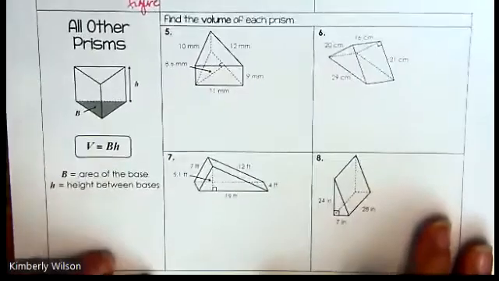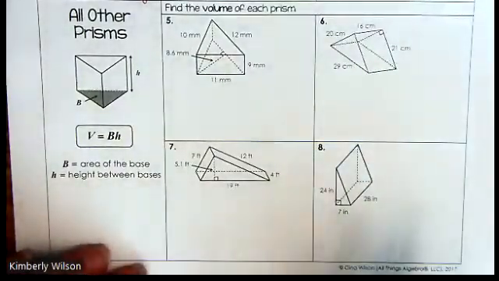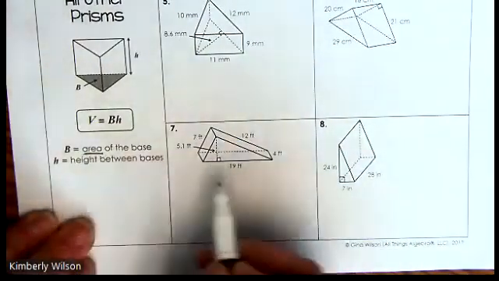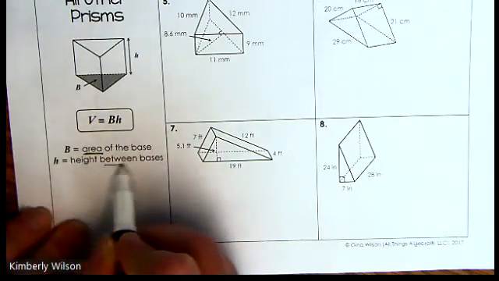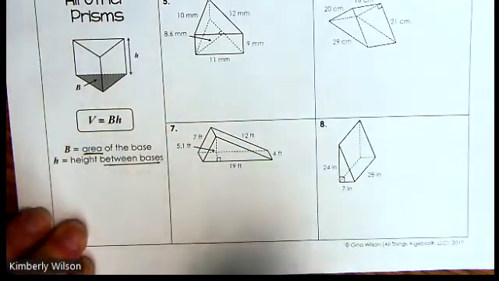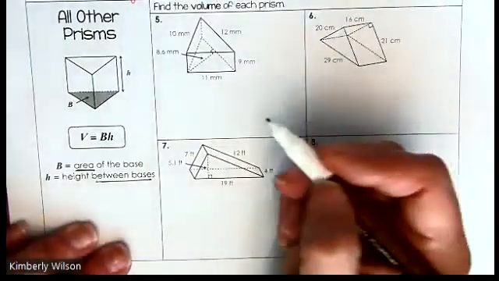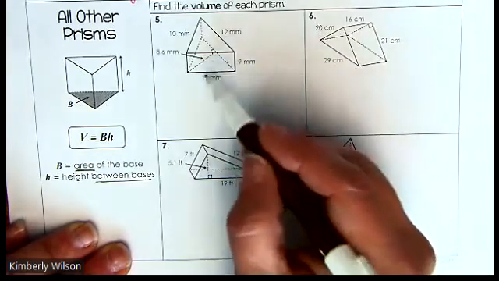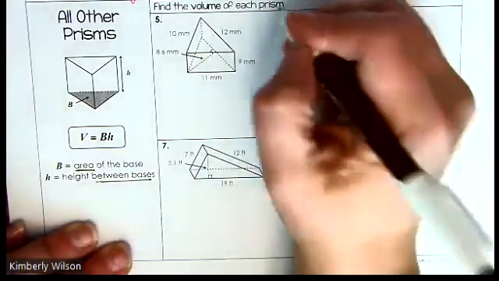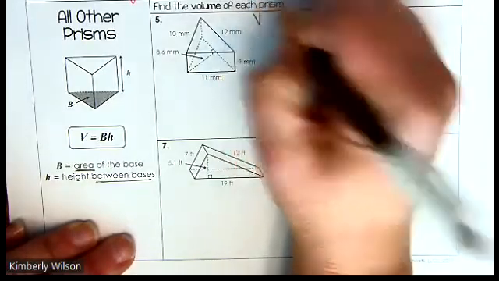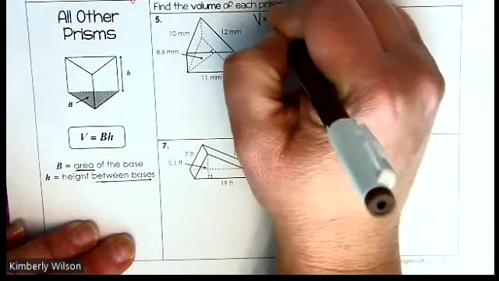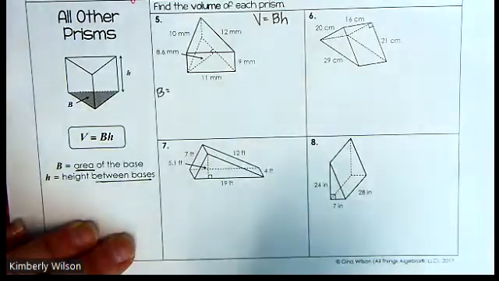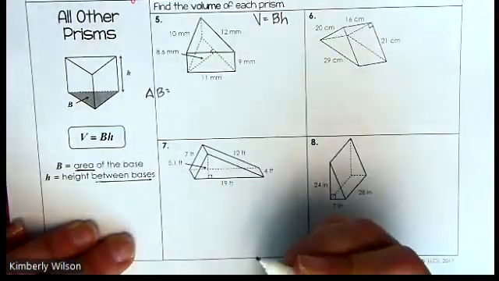Here we go. Let's look at number 5. Okay, this is all other prisms. Any other prism, it's the capital B, which we talked about, that's the area of the base, and the height, which is between the two bases. Okay, so when I'm looking at this number 5, the first thing I've got to notice is, what are the two parallel sides? What are my bases? It's the triangles. So my formula is, we always write the formula, V equals capital B times H. I'm going to come over here and find what the capital B is. Well, it's a triangle. My base shape is a triangle.